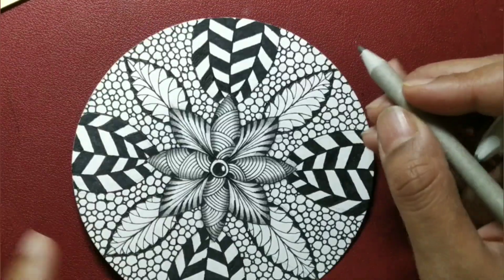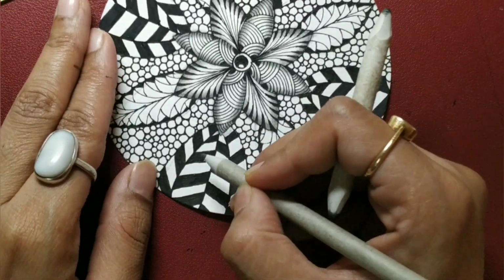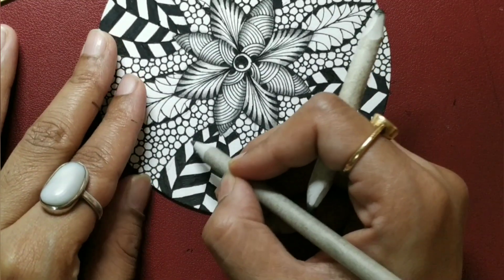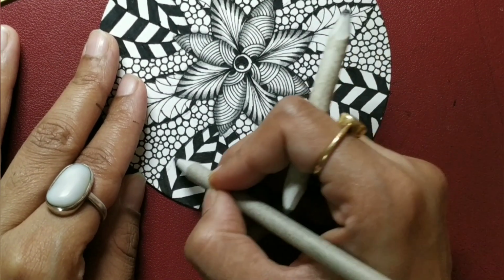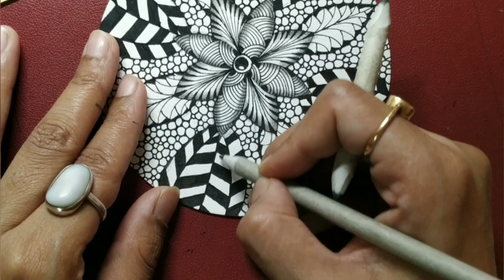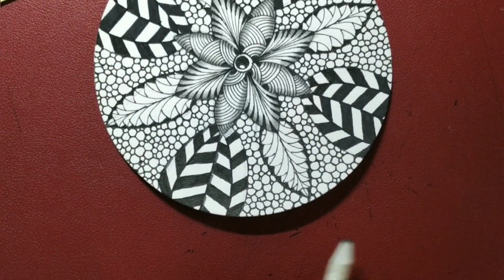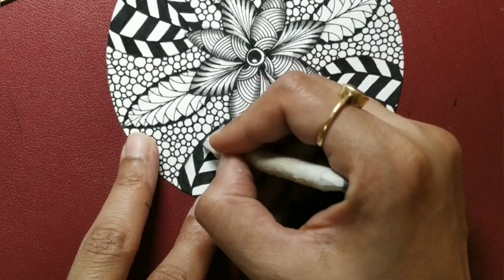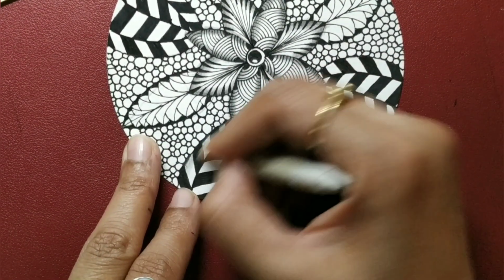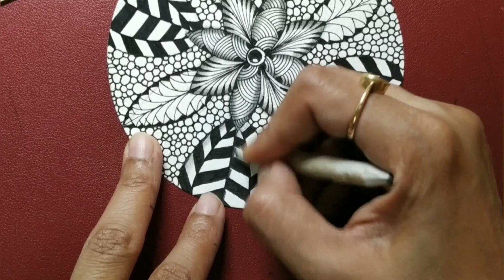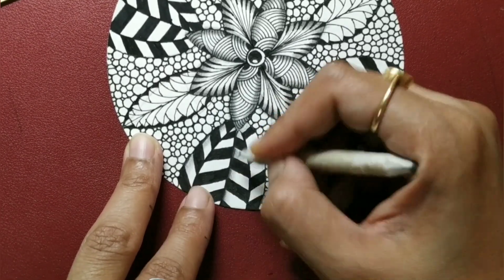So jongle, again alternate sections. Wherever it is coming down, you can highlight that. Again coming down, highlight that, right? So just two sections here, and the rest to be highlighted with white.